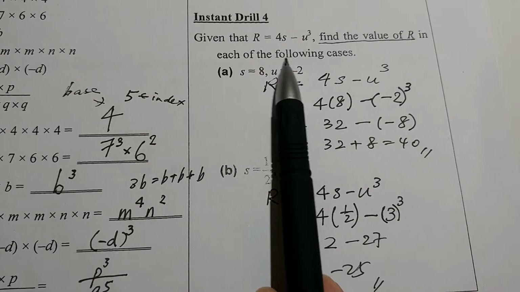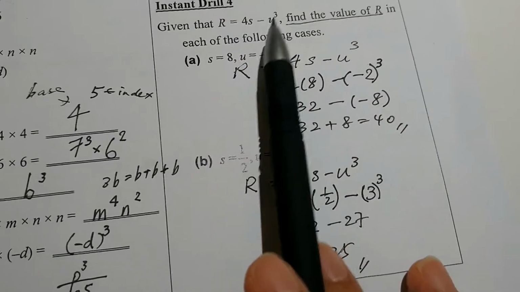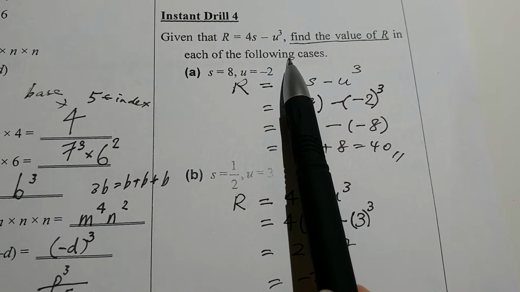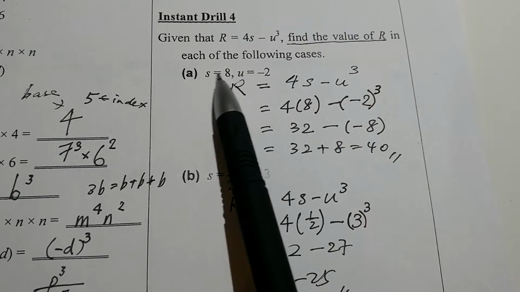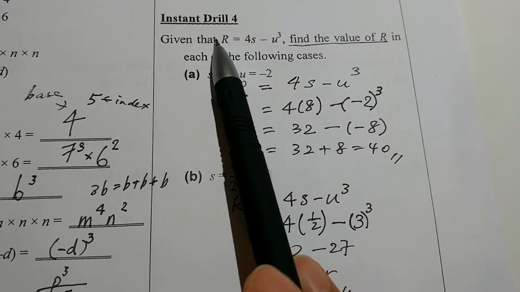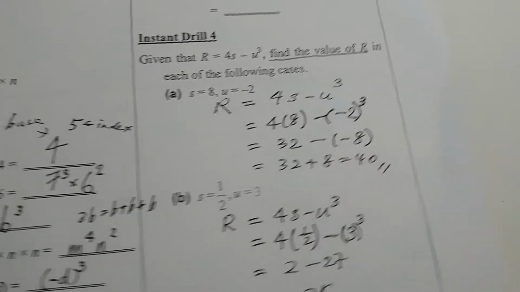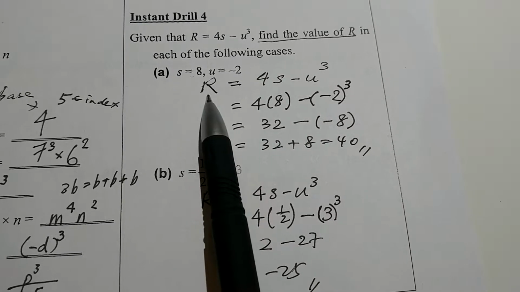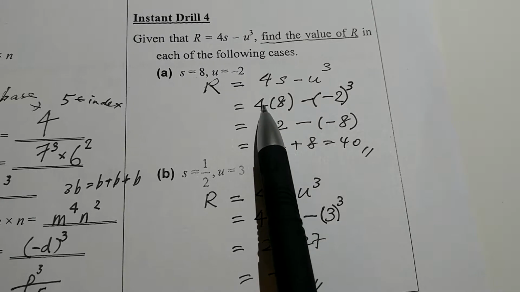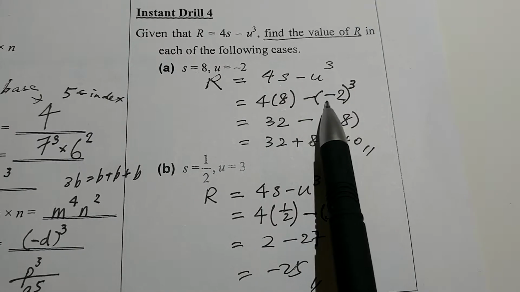For Instant Drill 4, we have this question. R is given by this formula, 4s minus u cubed. Find the value of R in each of the following cases. So, part A, s equals 8, u equals negative 2. That means you have to find R when s is 8 and u is minus 2. So, I try to use substitution. First of all, write down the expression for R and then put s as 8 and use a bracket to represent multiplication, and put u as minus 2.